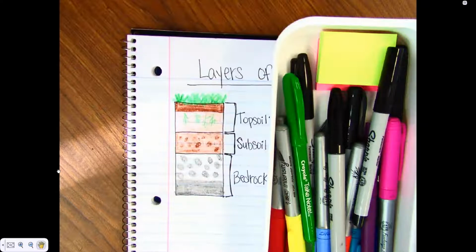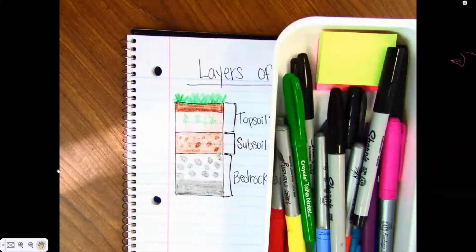Does subsoil contain a lot of nutrients for plant growth, Grace? No, it doesn't. Which one of my layers of soil has no nutrients? It has none at all. If anything lived down there, it would die.